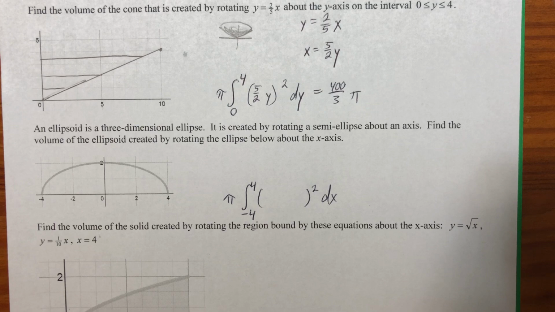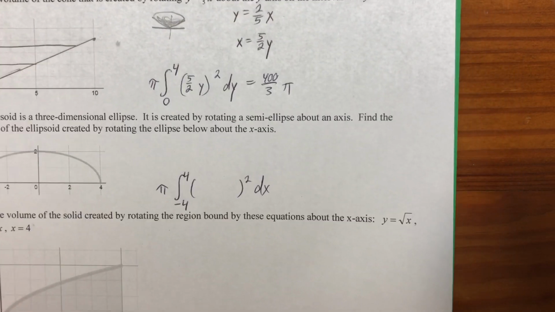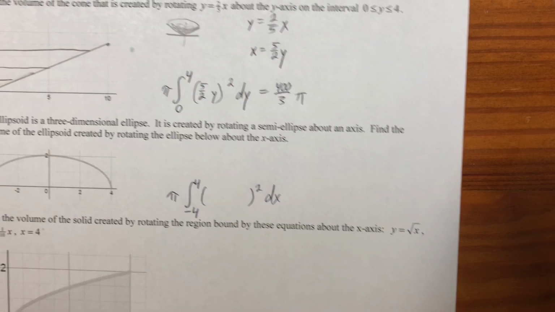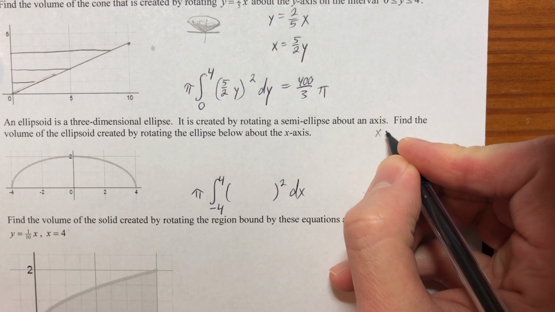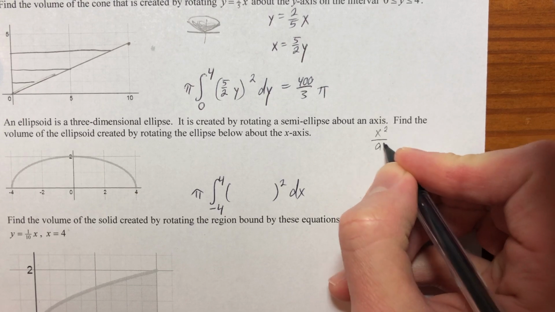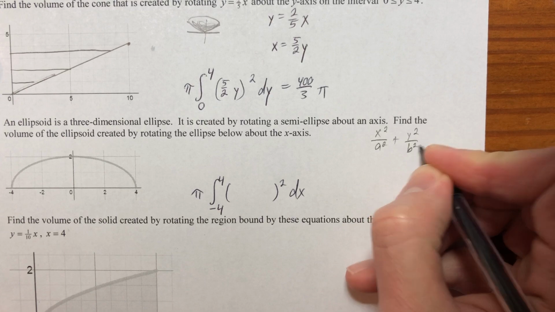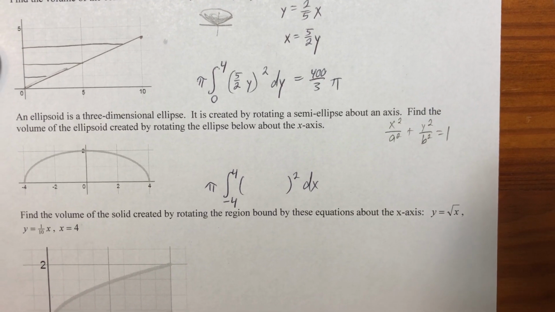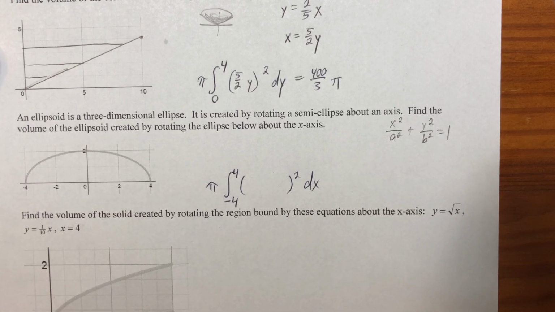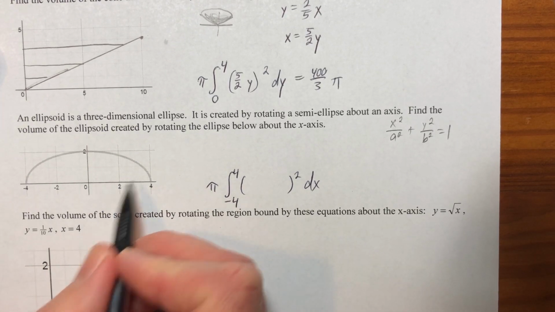It's relatively straightforward if we remember a little bit of pre-calculus. So in pre-calculus, there's a formula for an ellipse. And that formula, if it's centered at the origin, is pretty straightforward. It is x squared over a squared plus y squared over b squared equals 1. And there's different forms of that. And of course, this is the one where it's centered at the origin, like this one is. And the horizontal distance is 4 from the center to the edge.